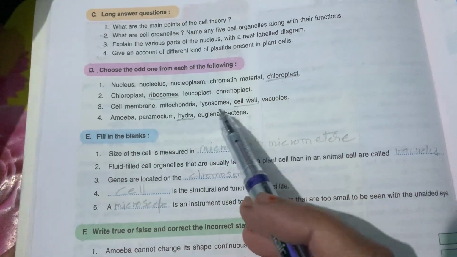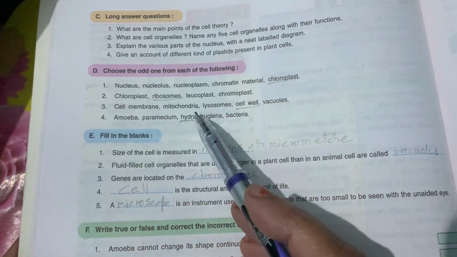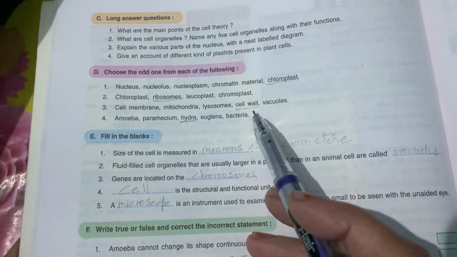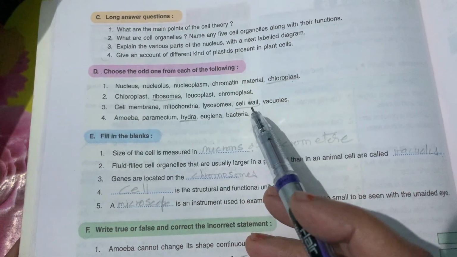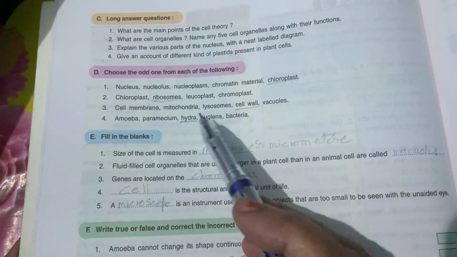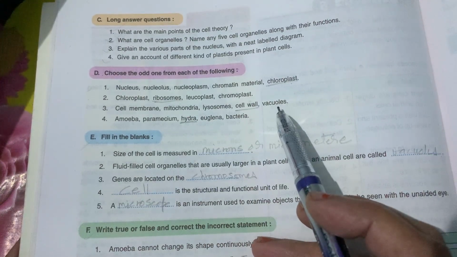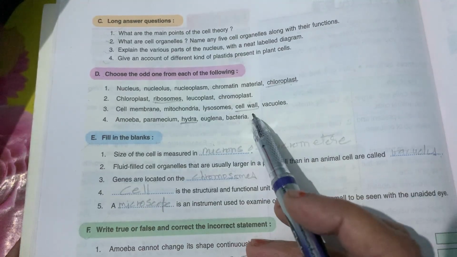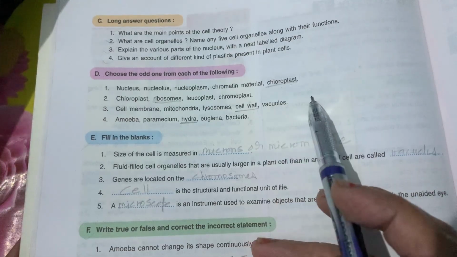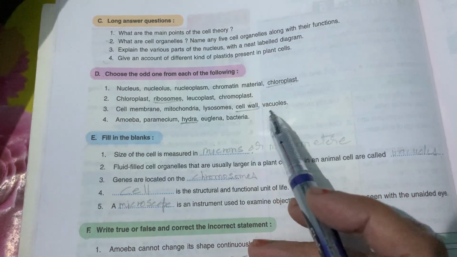Cell membrane, mitochondria, lysosome, cell wall, vacuoles. Cell wall can be the different one because it is found only in plant cells. Besides that, cell membrane, mitochondria, lysosome, vacuoles are parts of cell organelles, and they are all living, and cell wall is non-living, right? They are all living cell organelles. Cell wall is a non-living substance.